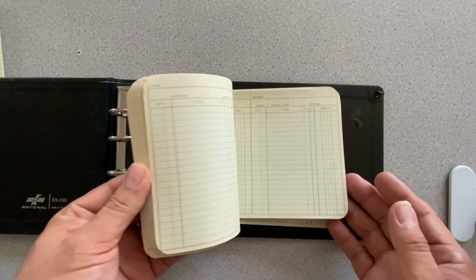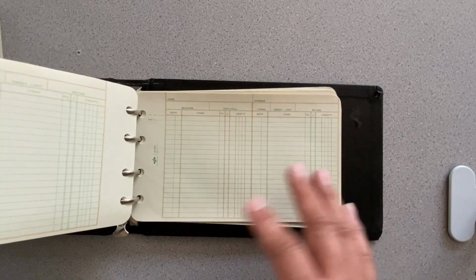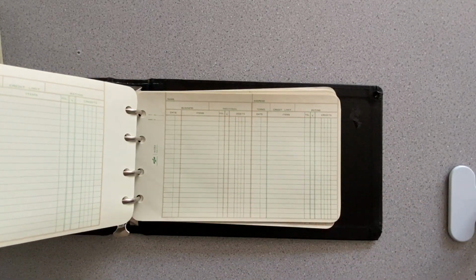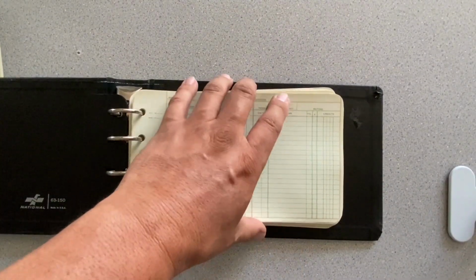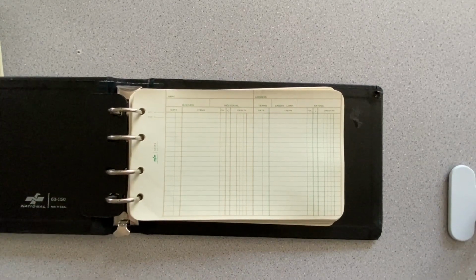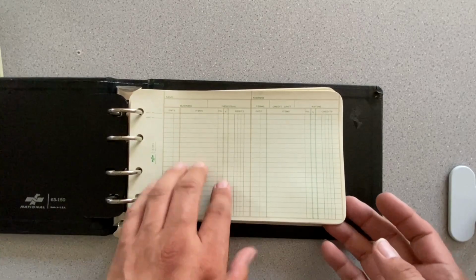A lot of the times if you go to Pack Rat Palace or the Salvation Army, in some of the office supply areas, you'll see little ledger keeping books, and these are used by more modern businesses for those purposes, but you can do it with the look.